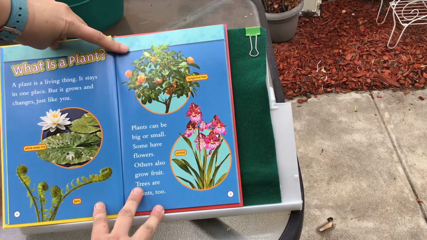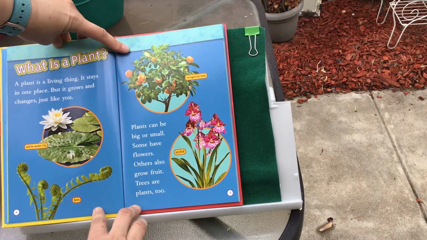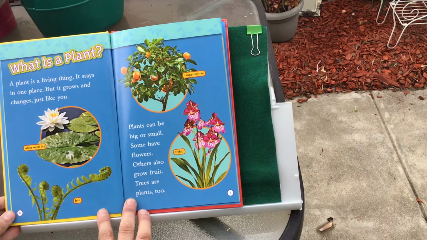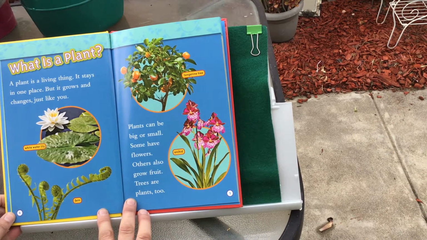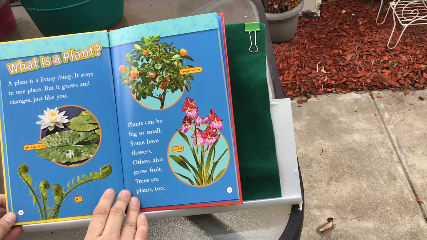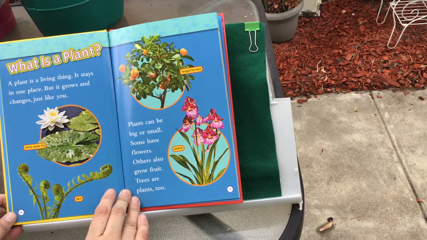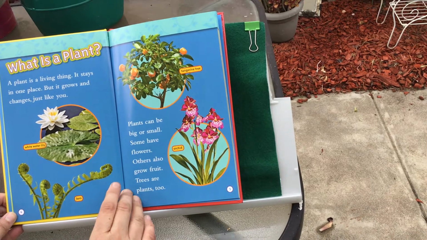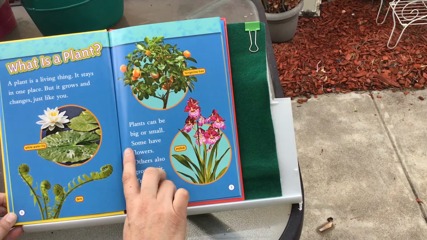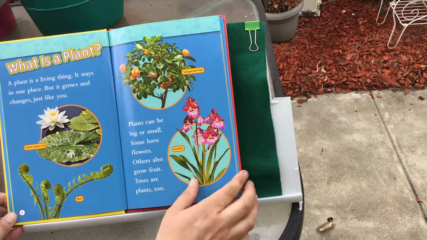What is a plant? A plant is a living thing. It stays in one place, but it grows and changes just like you. So this is a water lily and this is a fern. Plants can be big or small. Some have flowers. Others also grow fruit trees and plants too. This is a tangerine tree like we have at school. Remember we have tangerines sometimes for lunch? And this is an orchid.